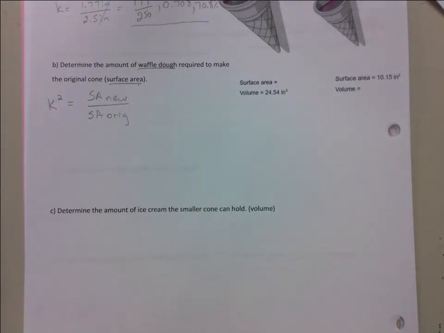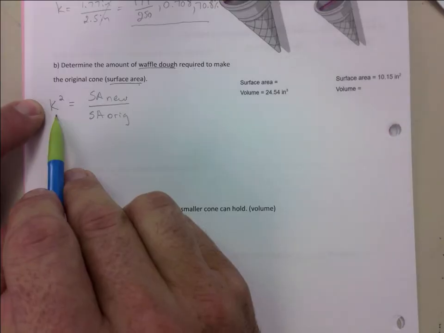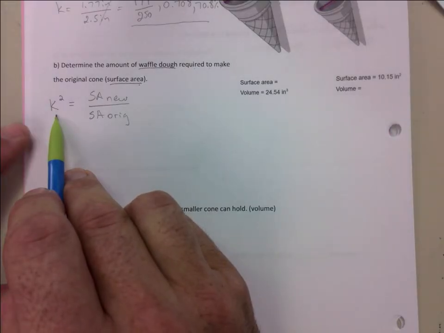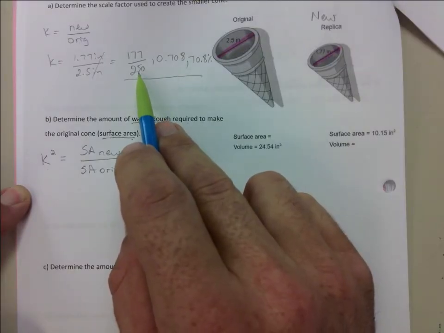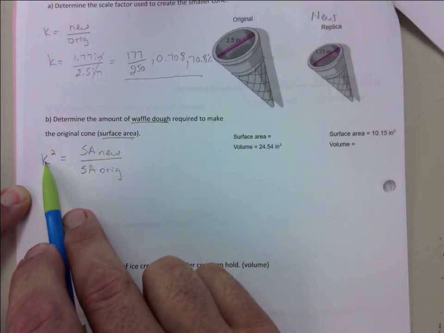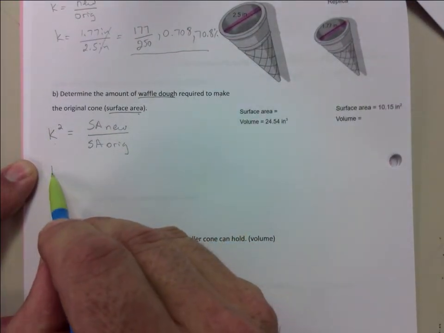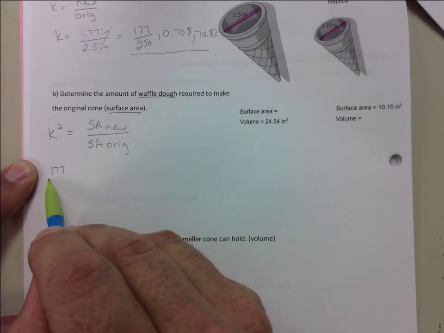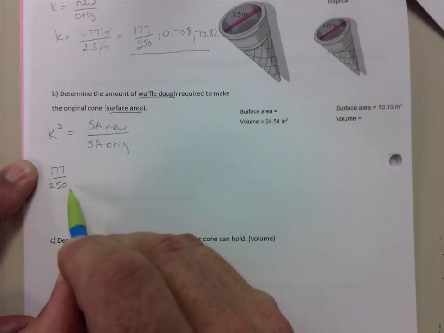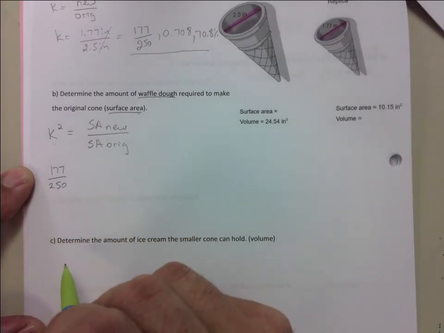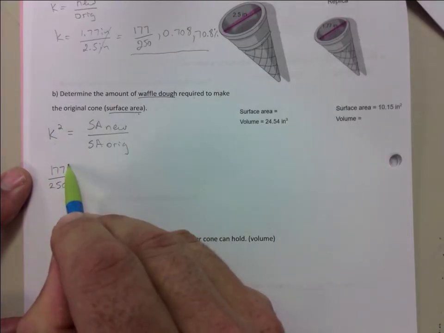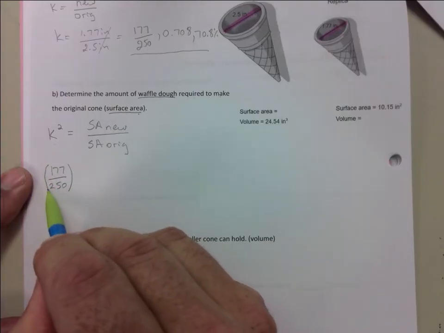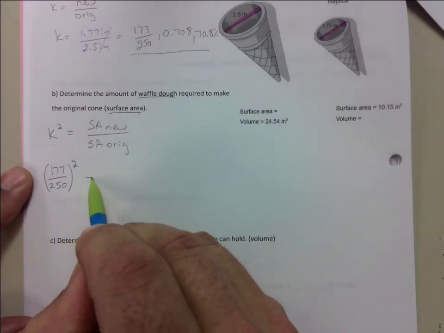So now plug in what you know. Do we know K? Yes, Mr. Erickson. Where is it? It's right up here. We already know what that is. That's going to be inserted here. So let's do that. What's missing right now? Squared. Yes. So do this. Right?